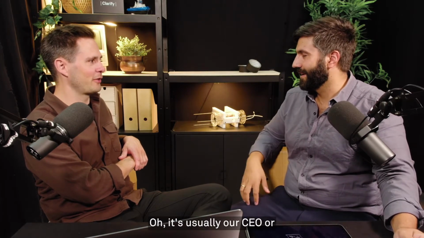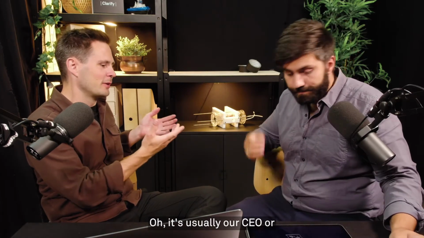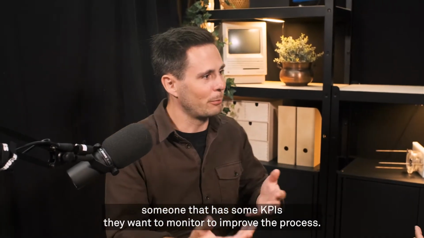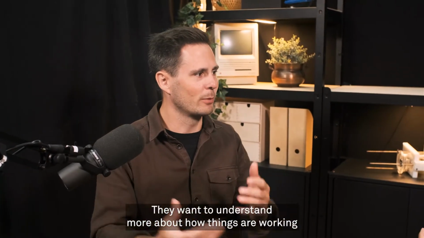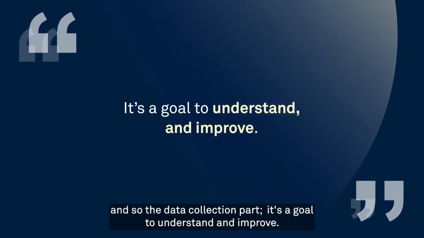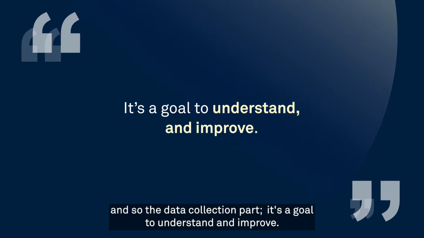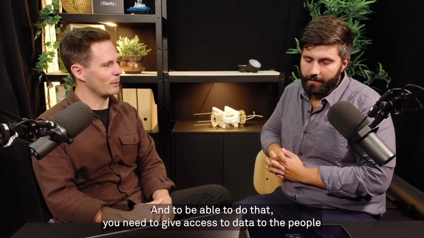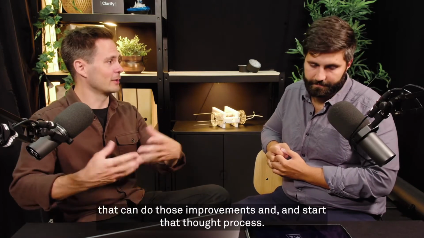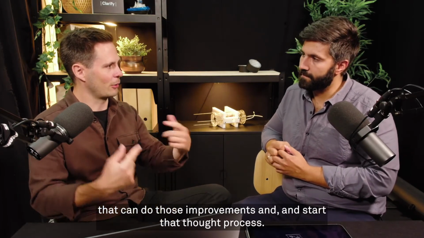Well, it's usually our CEO or someone that has some KPIs they want to monitor to improve the process. They want to understand more about how things are working. And so the data collection has a goal to understand and improve. And to be able to do that, you need to give access to data to the people that can do those improvements and start that thought process.